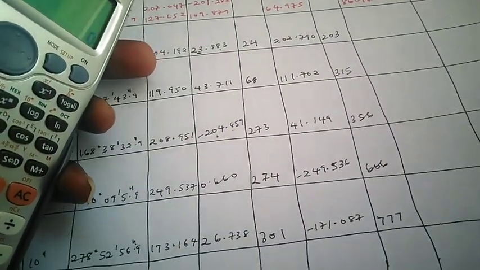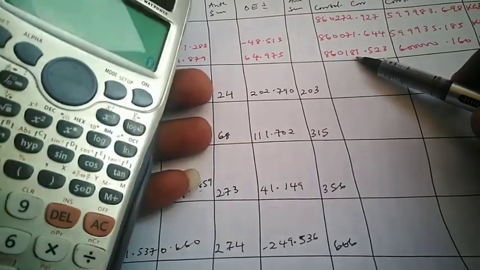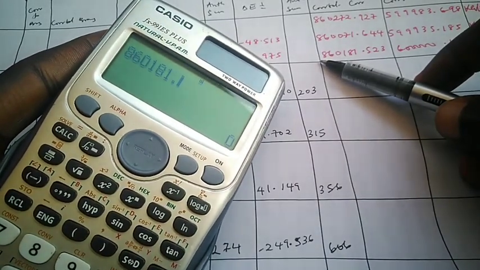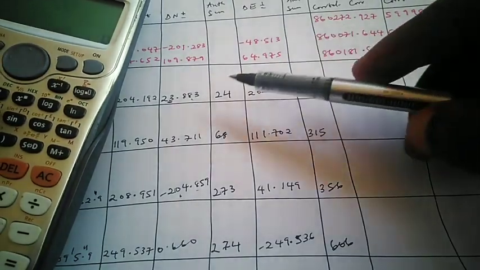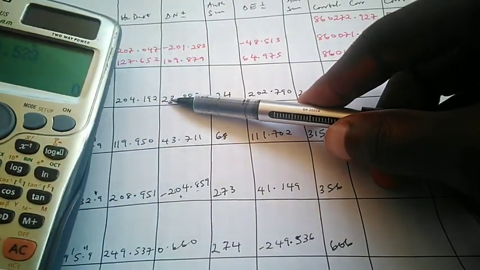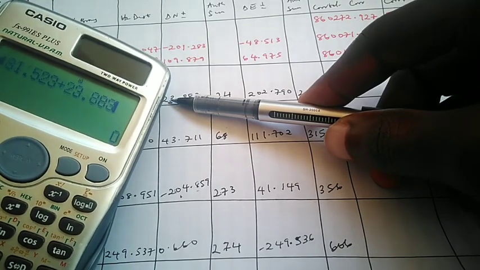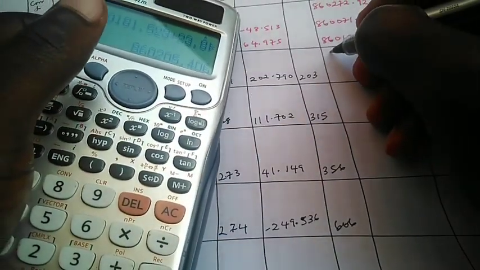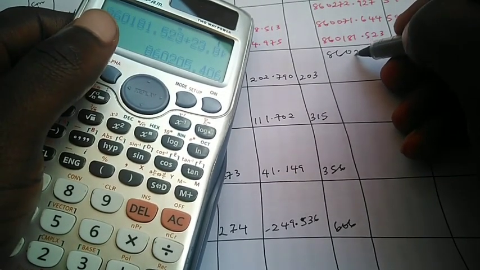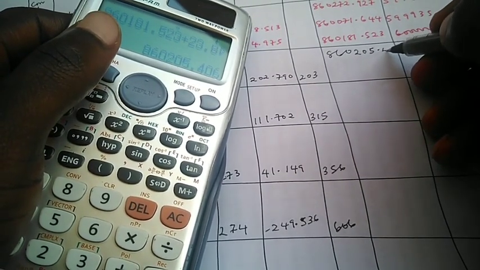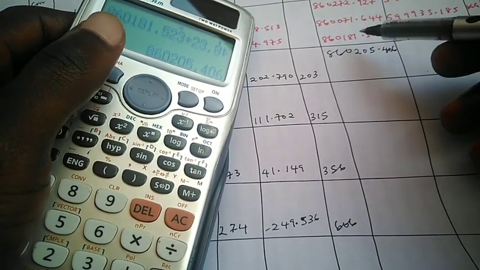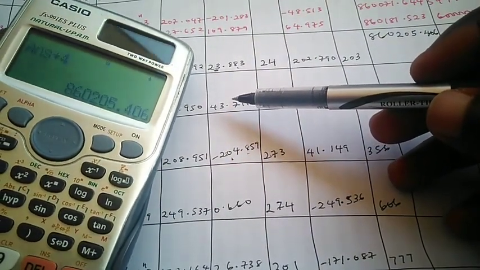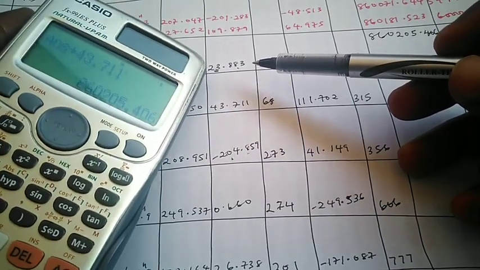So we have the northing coordinate of KG22 as 860,181.523. We apply it to the delta northing of the first line, which, since it is positive, is plus 23.883. So we have the first uncorrected coordinate as 860,205.406. Since it's a cumulative process, this sum here plus 43.711.